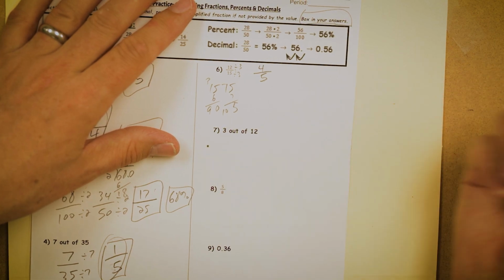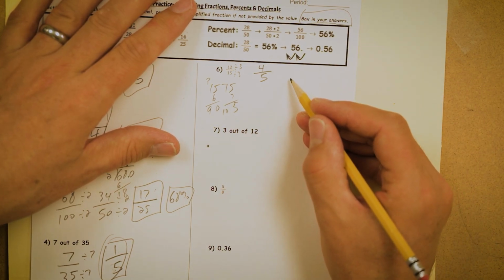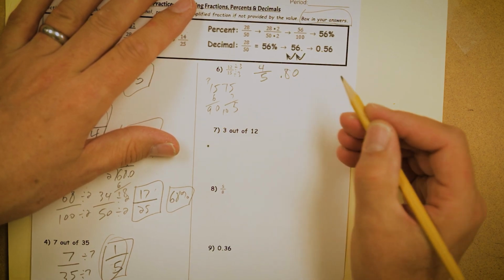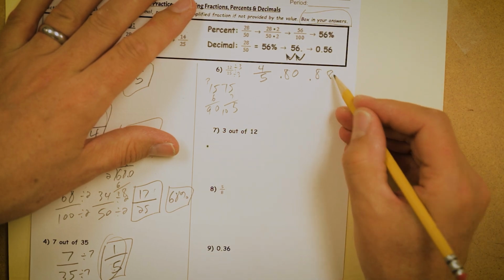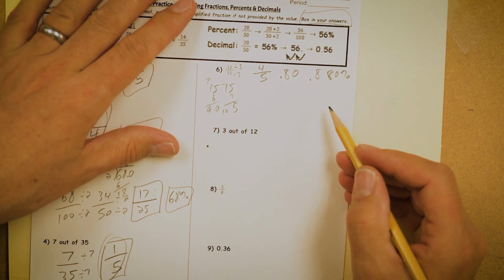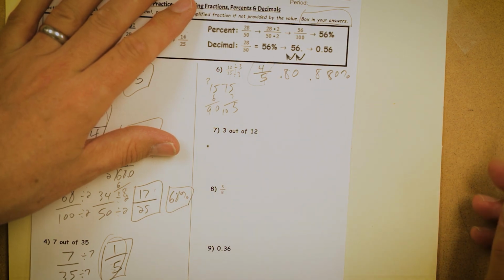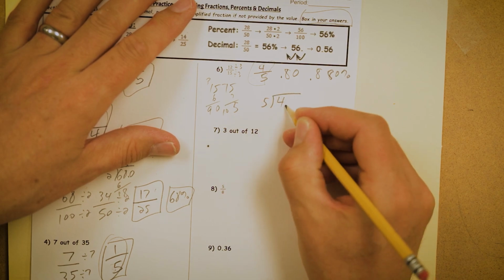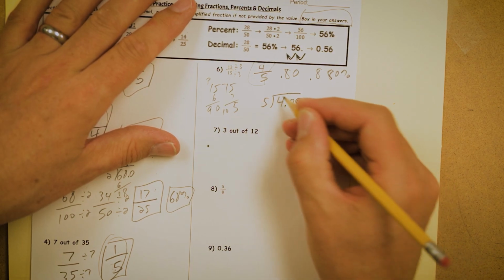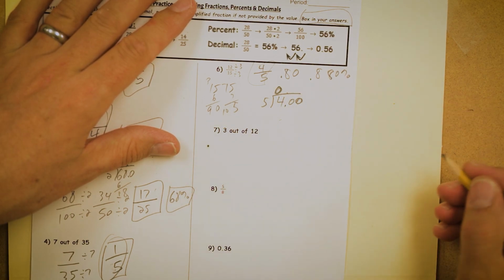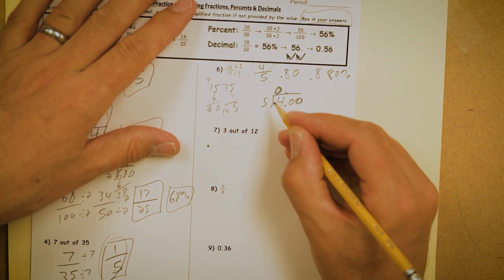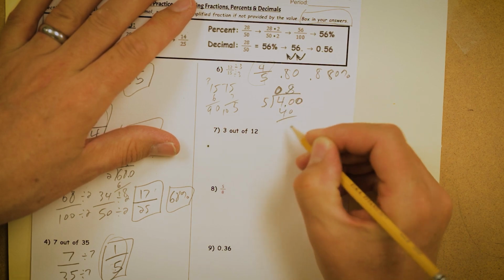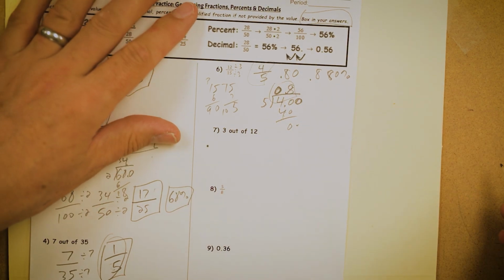I like it. 4/5, that is kind of one of those benchmark ones where we know what that is going to be: 0.80 or 0.8. It's going to be 80%. And this is just one to memorize again, but if you want to figure it out, how many times does 5 go into 4? Let's go ahead and divide this here. It's going to go in less than 1 time, somewhere between 0 and 1. What times 5 equals 40? 8 times 5 equals 40, right there. So that's another way to check our work.